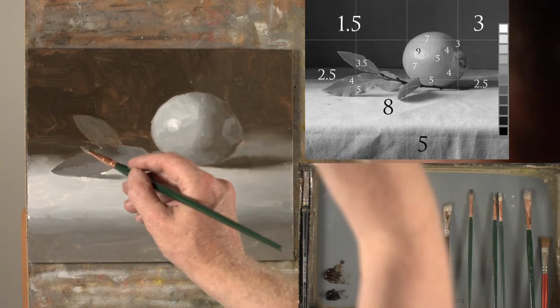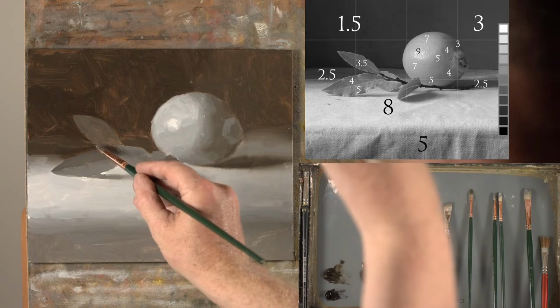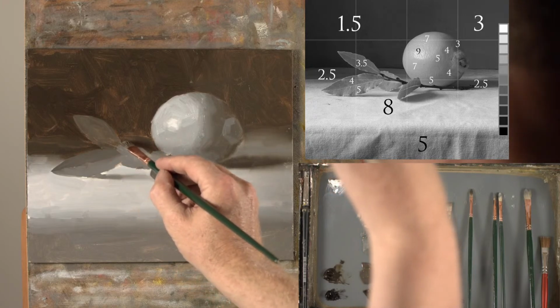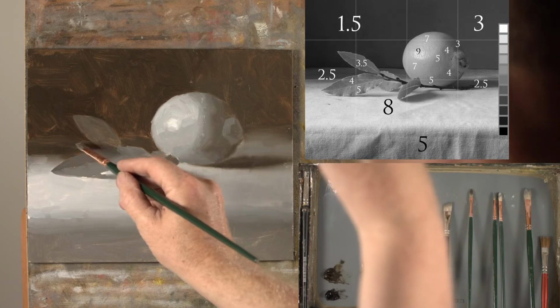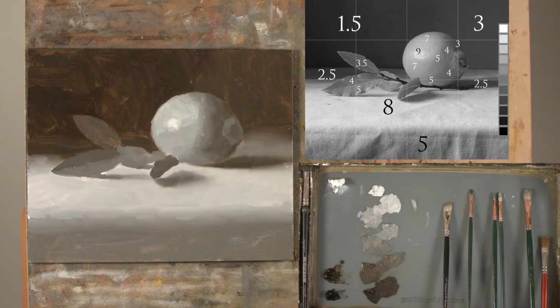That's this stage of the painting done. I've got a couple of little skips where I've got some white panels showing, so I need to fill those in.